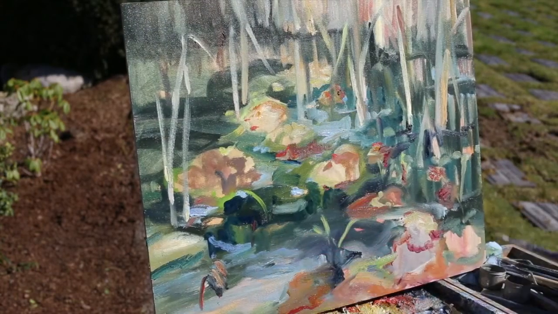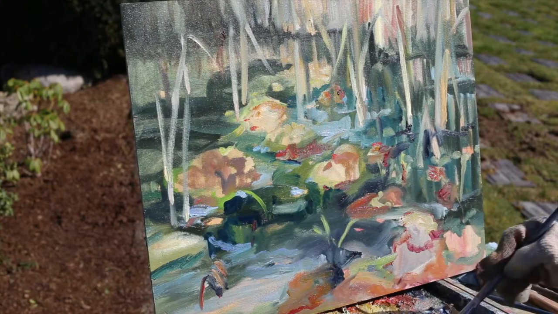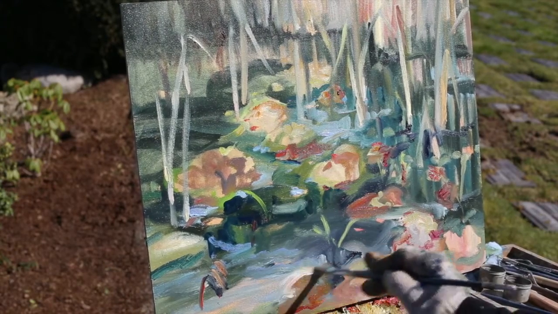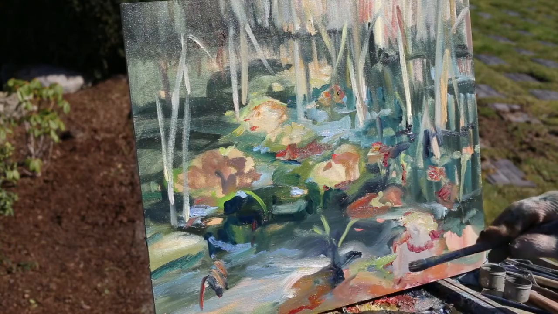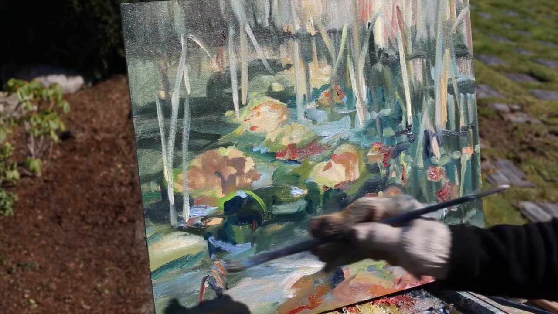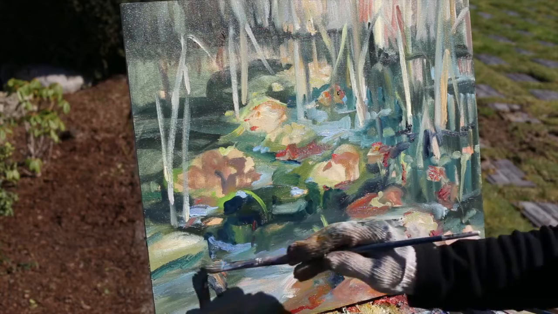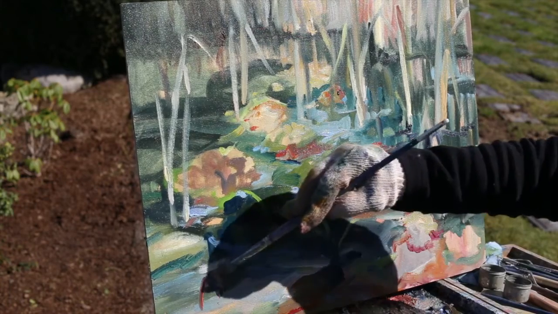There's this rhythm I was seeing in the water there, if it's playing out. Just grab my eye there, and then I'm going to have to put a dark over there. It's a reflection.